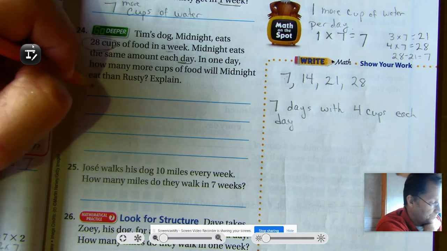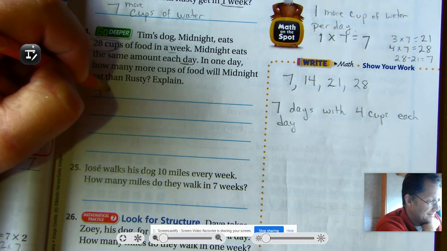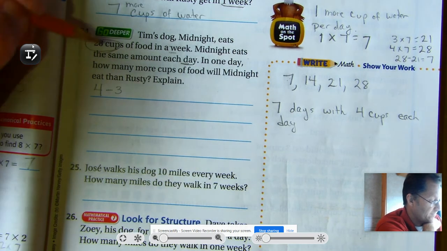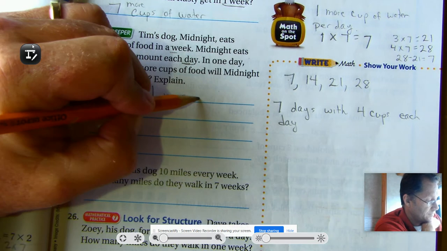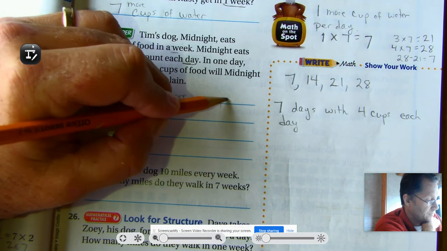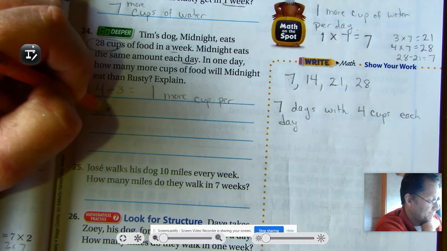So 4 for Midnight, take away 3 from Rusty. Midnight eats 1 more cup of food per day.